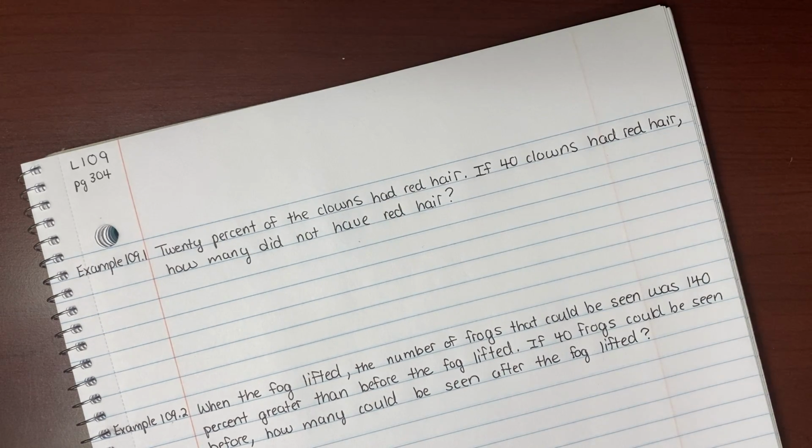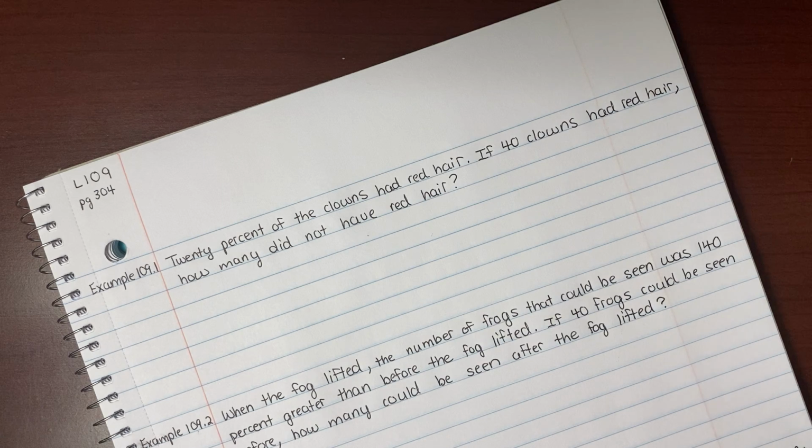All right, now the first step should be to draw the diagram. That'll help you figure out what equation you need to use to get the information you're looking for. All right, so let's look at example 109.1. It says 20% of the clowns had red hair. If 40 clowns had red hair, how many did not have red hair? All right, well, just by looking at this problem, there's no increase or anything.